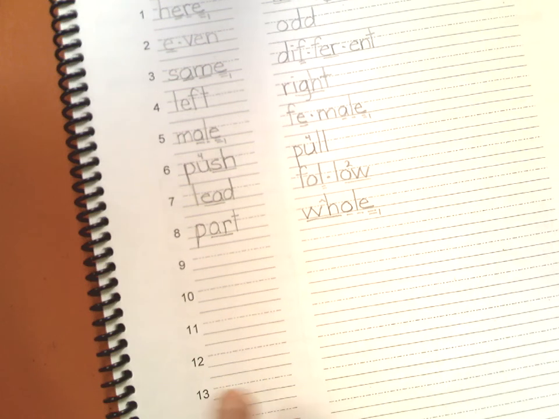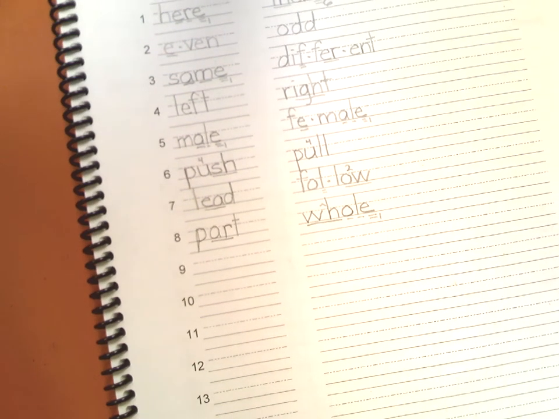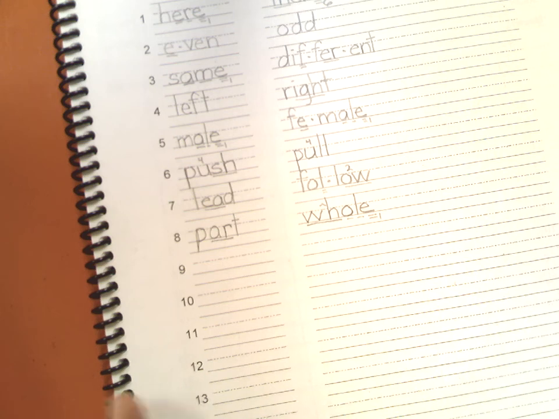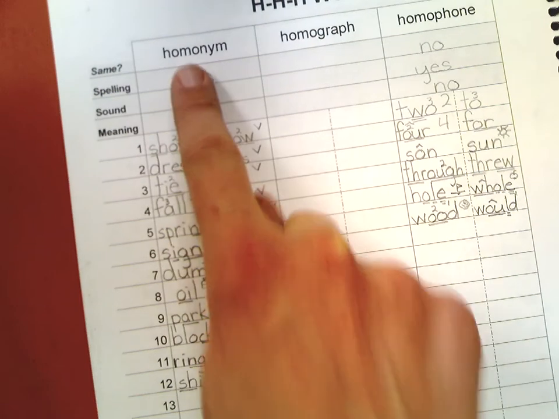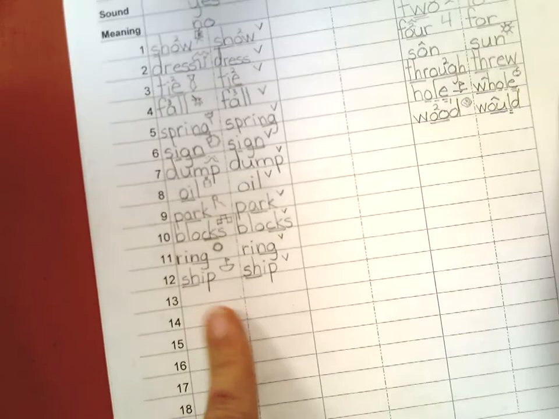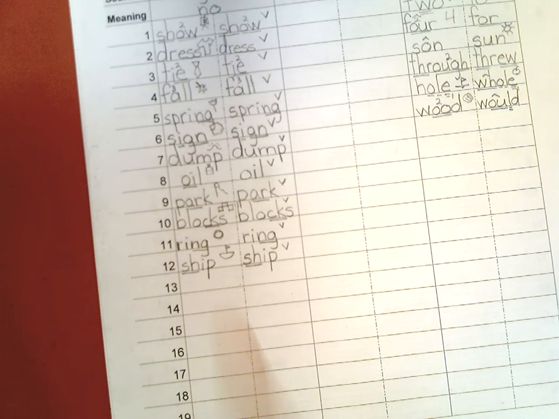Class, which of our HHH words is that? Spelled the same, sound the same, mean different things? All right, those are our homonyms. Homonyms. All right, so go ahead and find your homonym column and go down to your first free line. But it's not too big, so we're going to have to write kind of small.